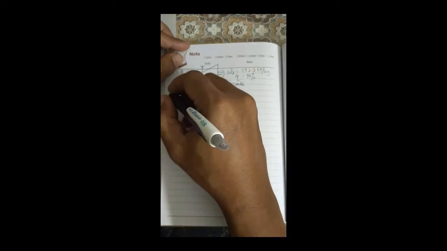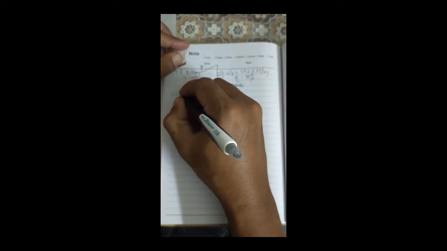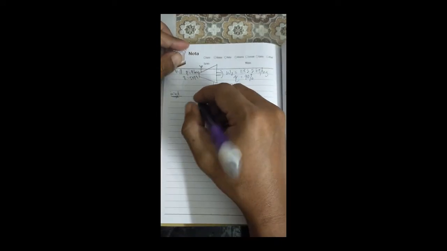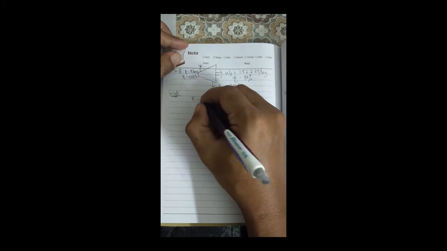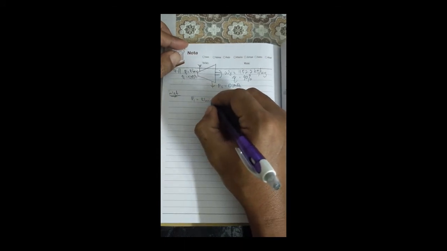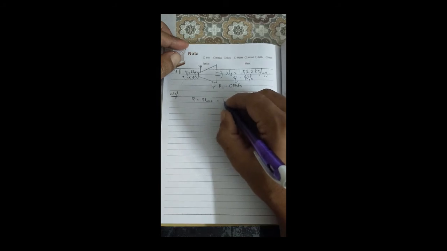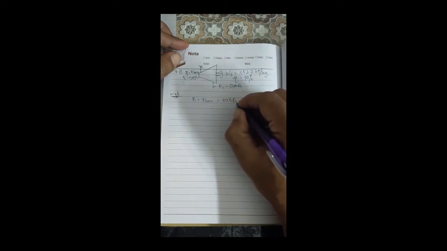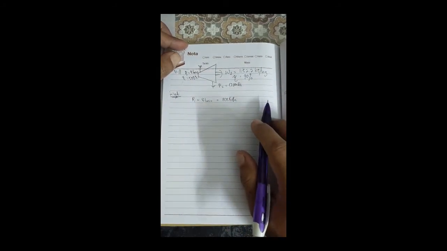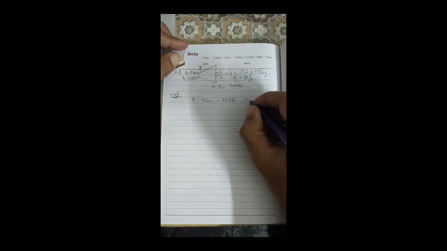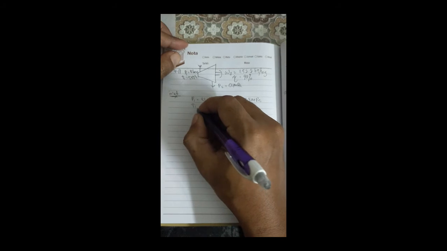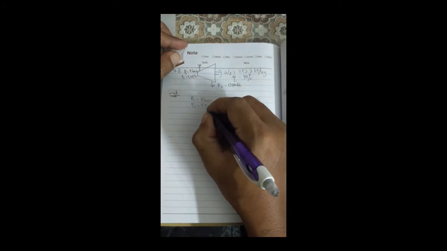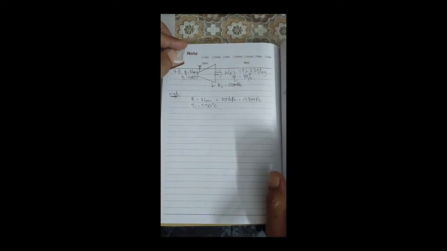Alright, so at the inlet, P1 8 bar is equal to 800 kPa, as 1 bar is 100 kPa, is equal to 0.8 MPa. And T1 is 550 degrees Celsius.